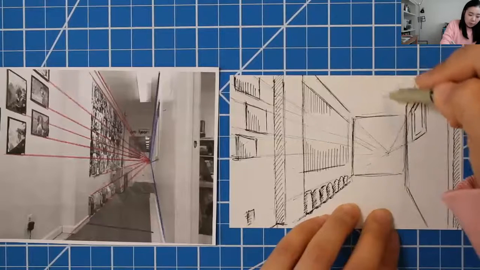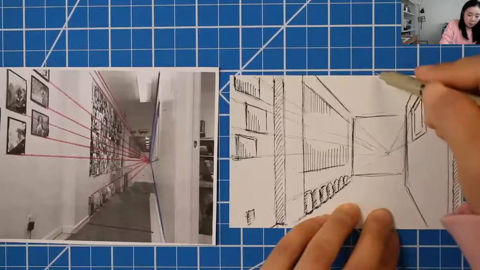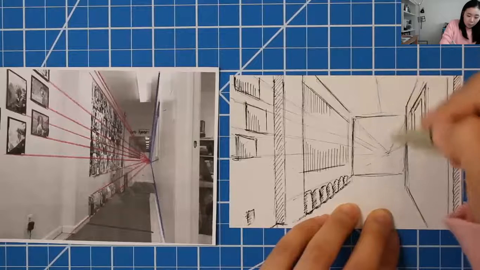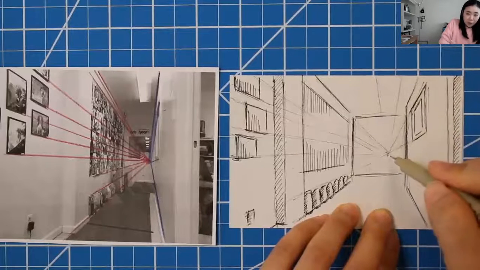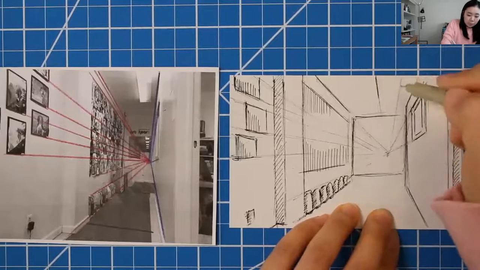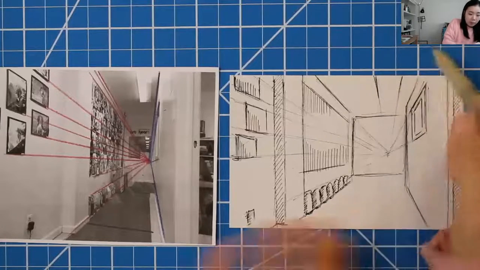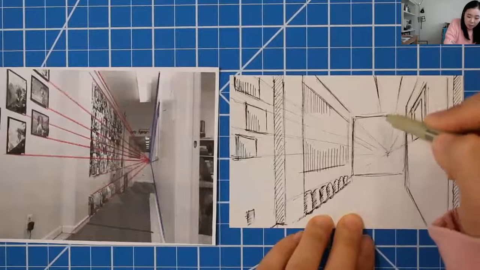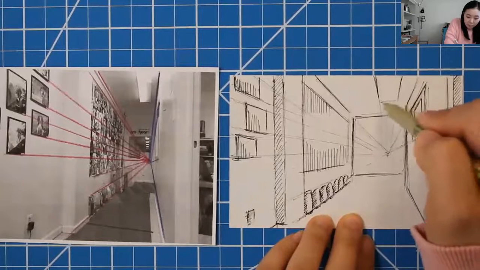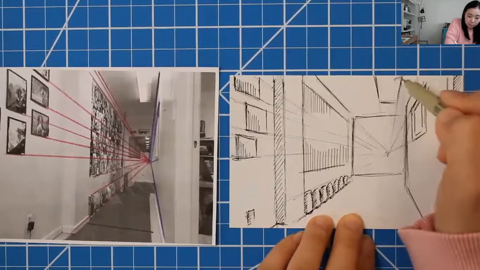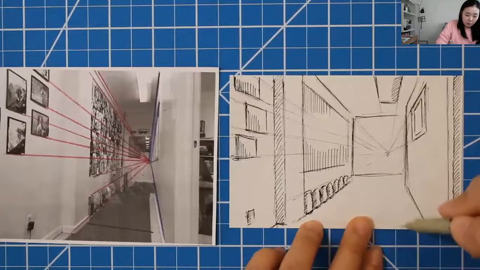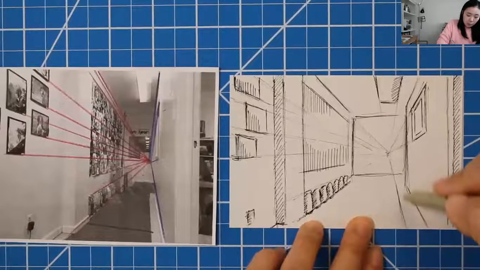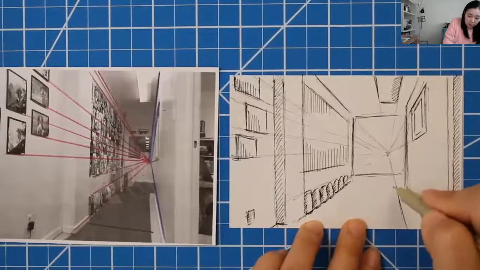Yep, almost done. And also the ceiling. So I told you all the lines go to the vanishing point. So I'm gonna put the light on the ceiling. From here, this line like this, and the carpet on the hallway. Also on the perspective line like this.